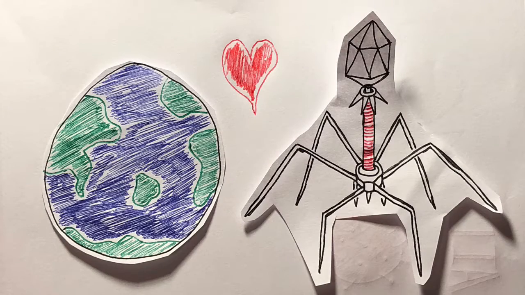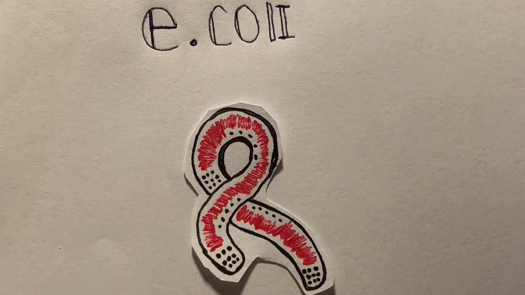Don't forget, though, that not all viruses are necessarily harmful to you. For example, the virus E. coli is a beneficial virus existing in our intestines to help protect against harmful bacteria.